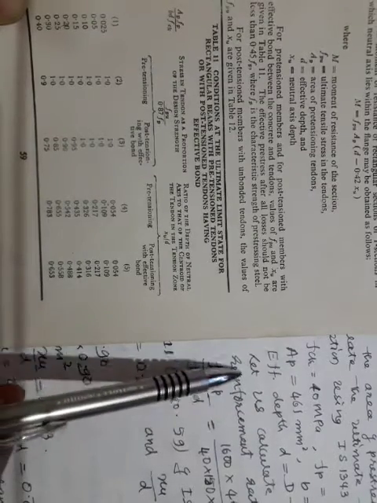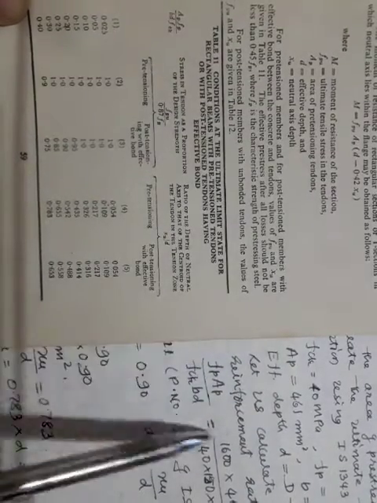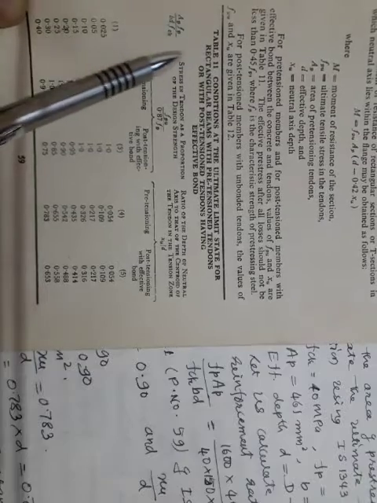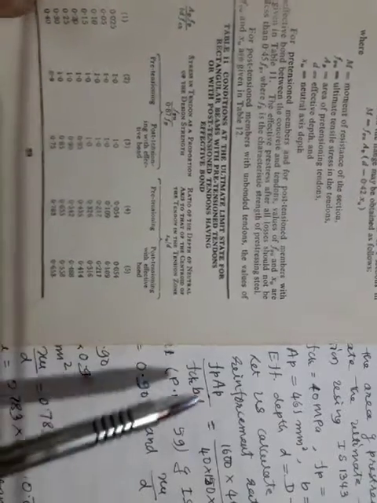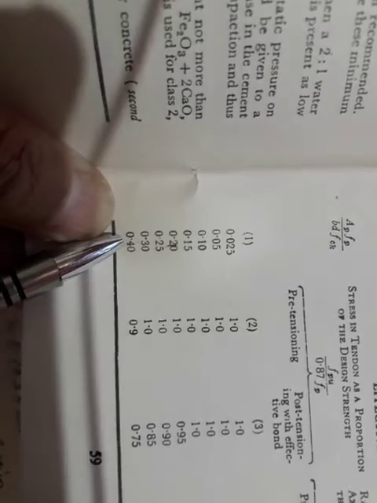You need not remember this, it is there in the code. You try to calculate this value. This value I have obtained as 0.4. Now go to the IS code. This is your effective reinforcement ratio. In this, where is 0.4? You just search. 0.4 is here, it is the last one.